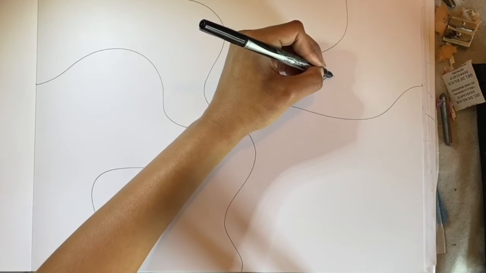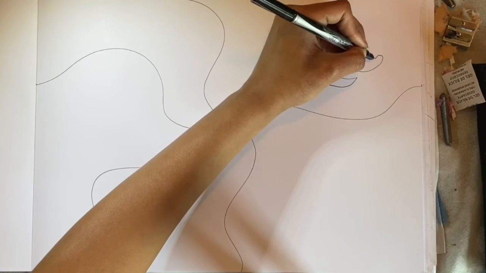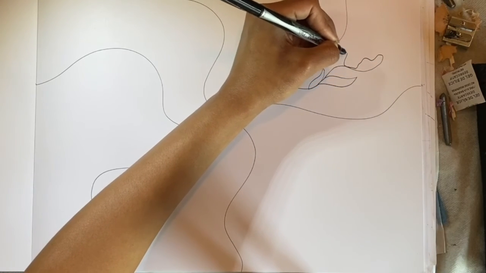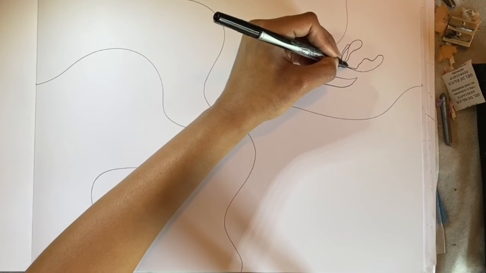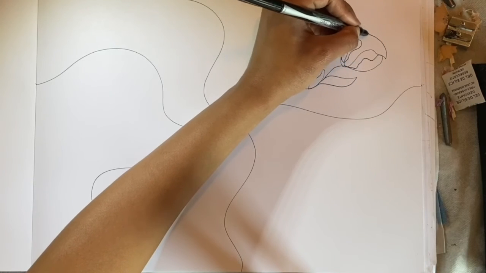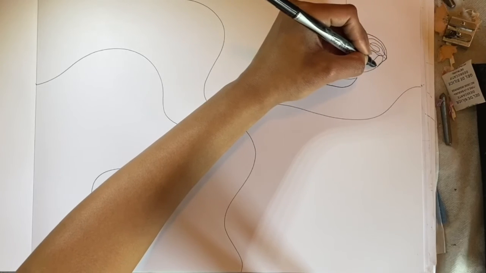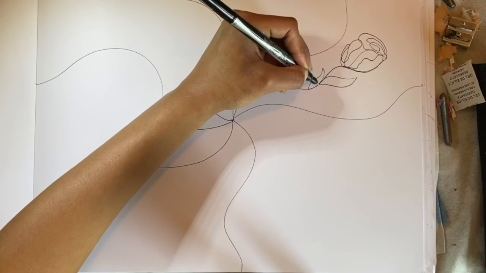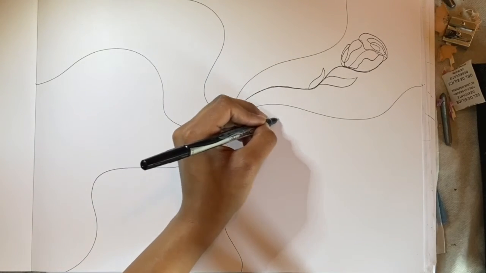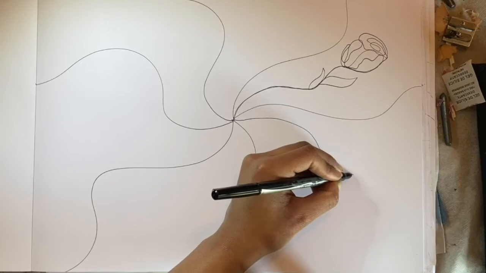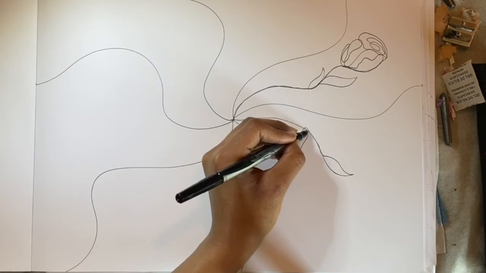I'm going to utilize what I know so far, and I'm going to here draw a rose. Then say I want to draw another rose in another shape. And I come to the other shape and I do just that.